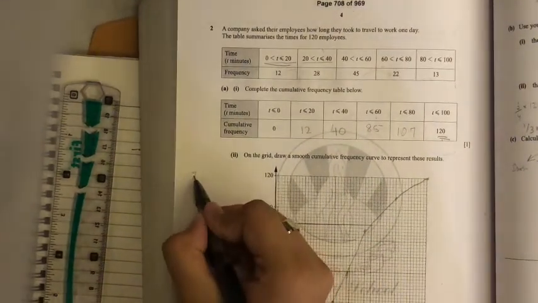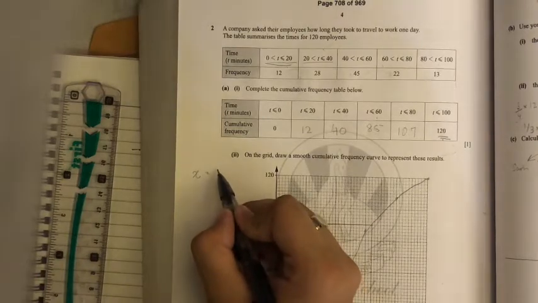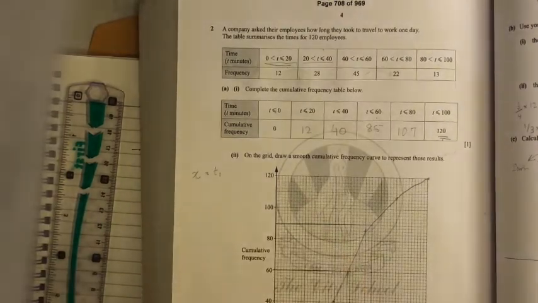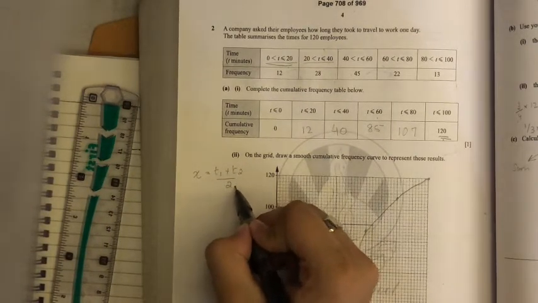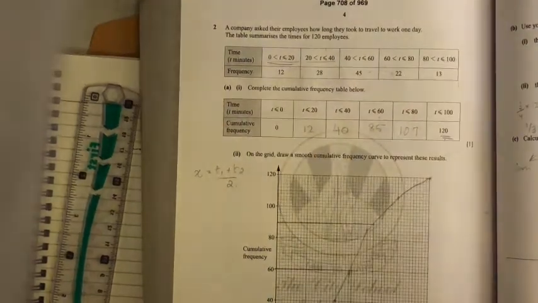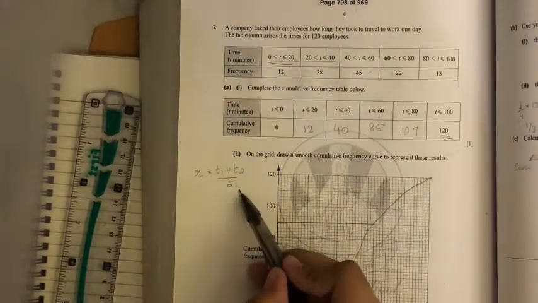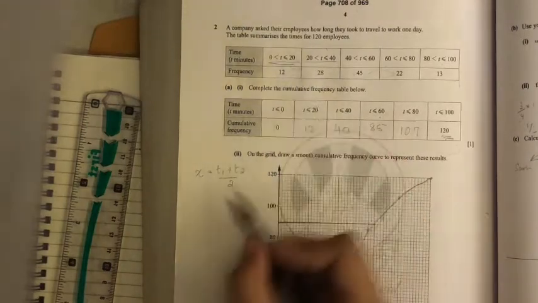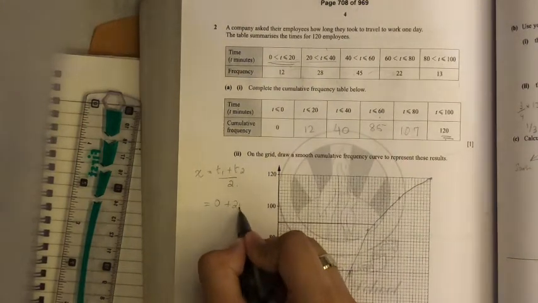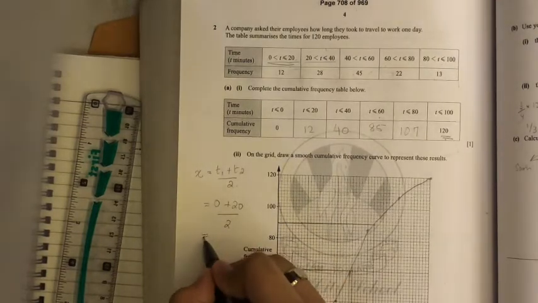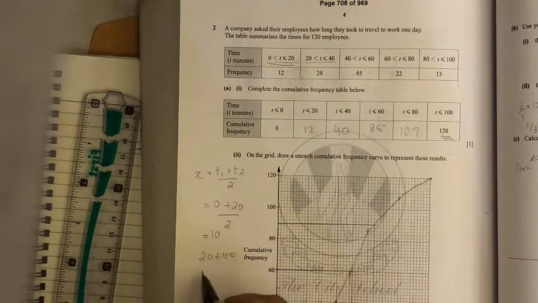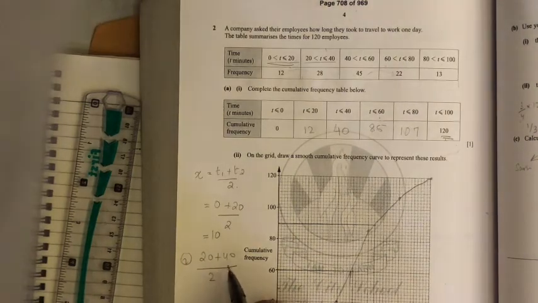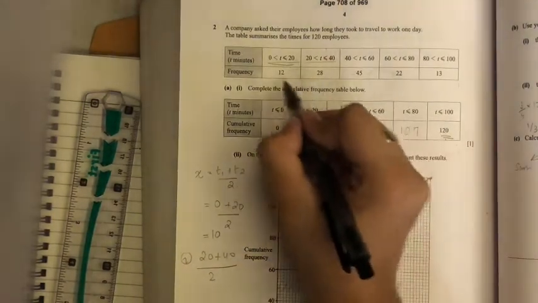The formula for x is basically the range, which I'll refer to as t1 and t2. We add t1 plus t2 and divide by 2, because the table gives two values for each range. For example, our first range is 0 and 20, so we add 0 and 20 and divide by 2, which gives us 10. Then 20 plus 40, for the second range, is 60, divided by 2, I get 30.